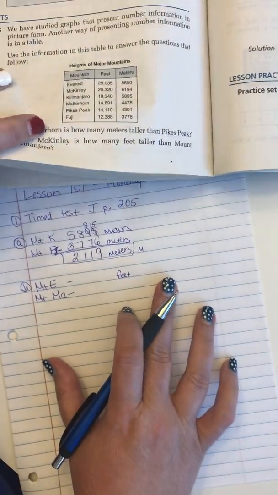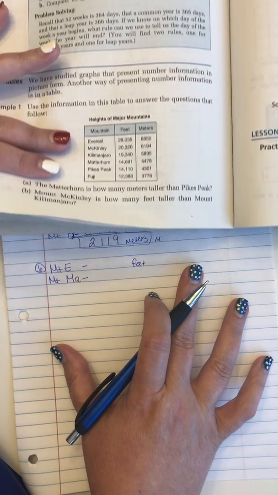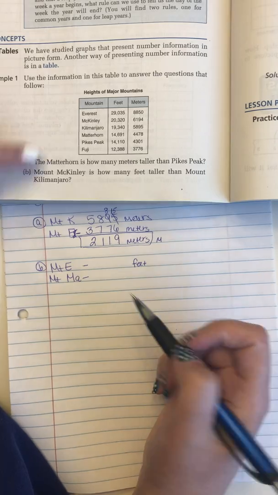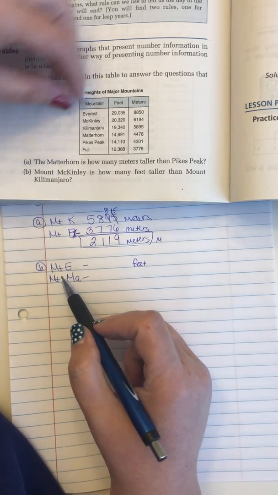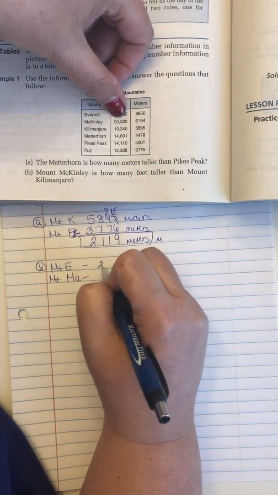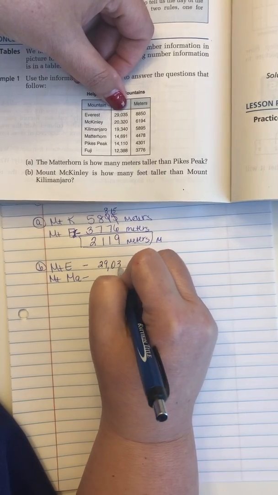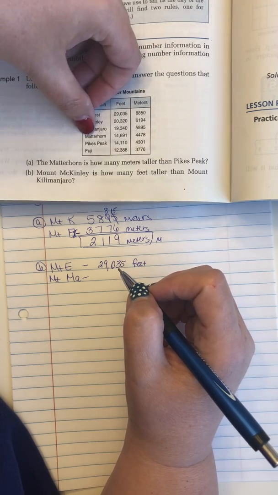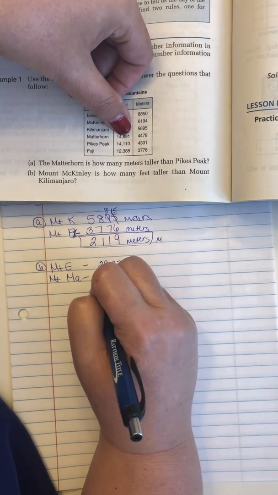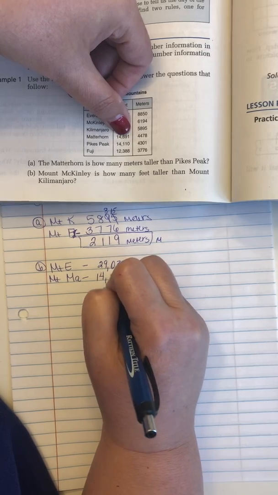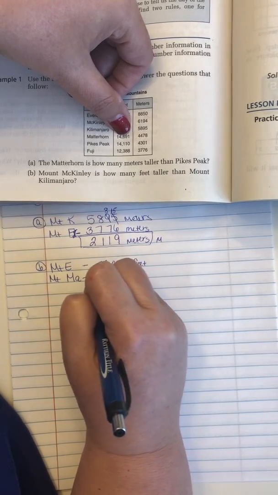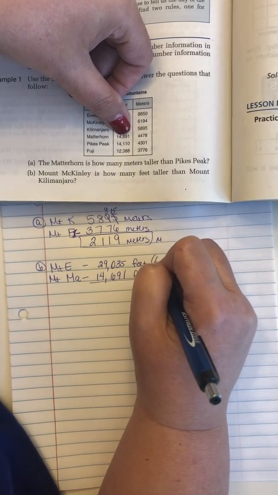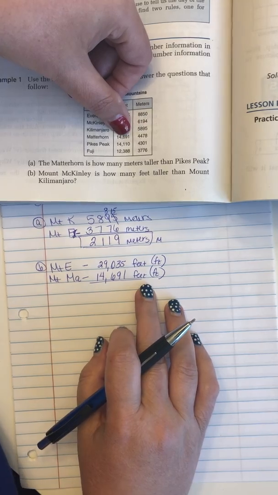So I'm going to come back over here, trying to make sure everything's showing on the screen for you. And I'm going to compare Mount Everest, which is how many feet? It is 29,035 feet. And my other mountain is Mount Matterhorn. I'm looking at feet, and it is 14,691 feet. Or you could put FT. FT means feet also. Okay?